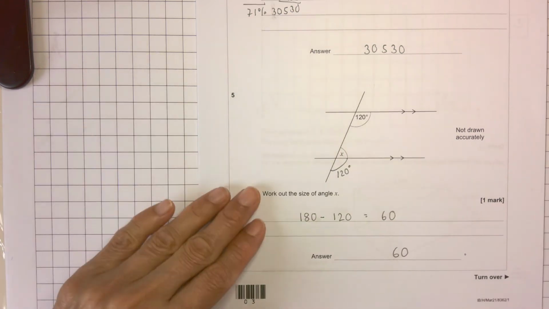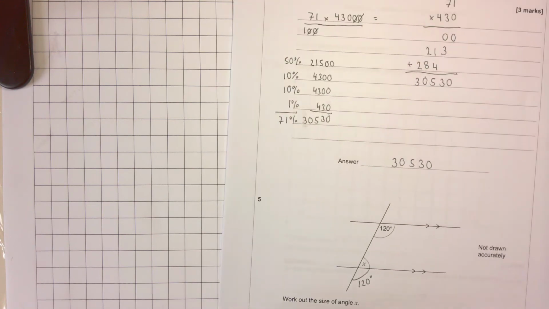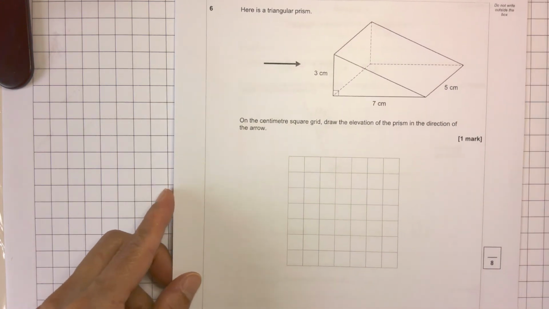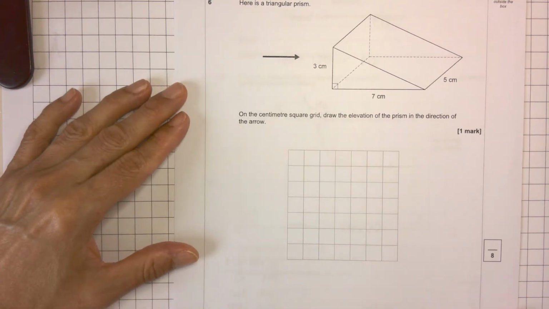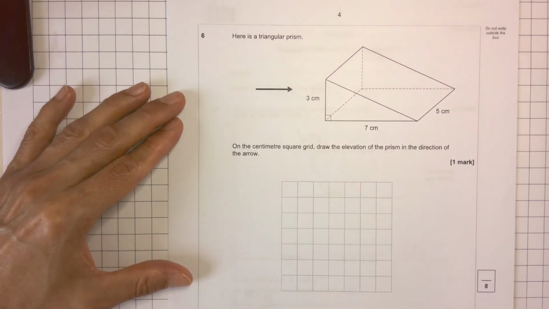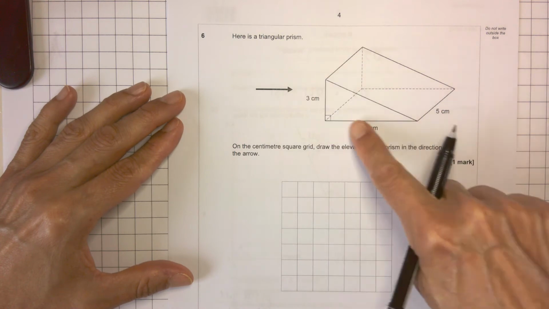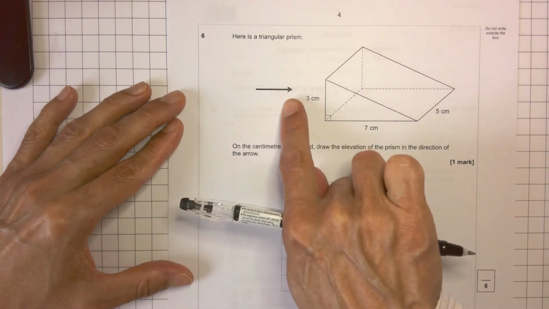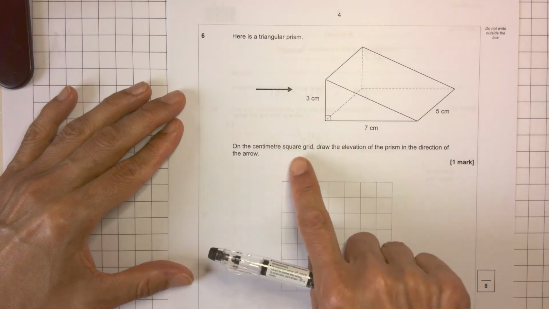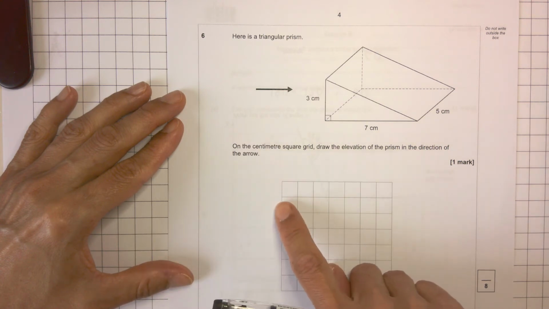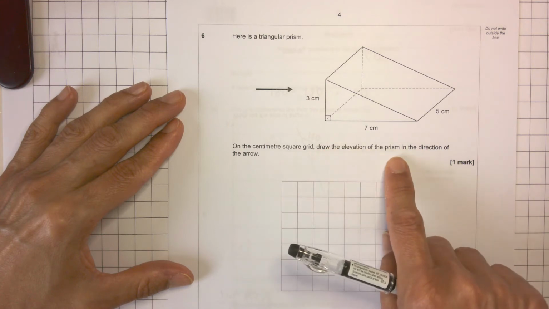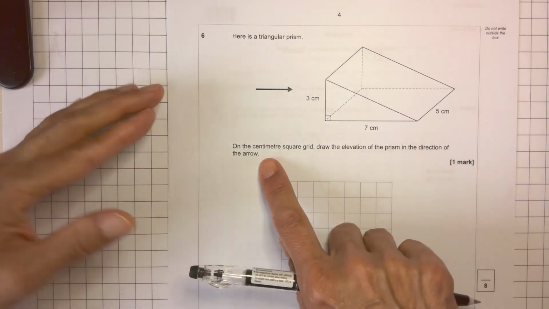Okay, right, now we're going on to question number 6, and this is the last of the short questions before we move to section B. In this one it says we have a triangular prism. Here's a picture of a triangular prism. They've given us the dimensions, and there's an arrow indicated, and it says on the centimeter grid below, so each of these they're telling us will be a centimeter, draw the elevation of the prism from the direction of the arrow, in other words from this direction here.